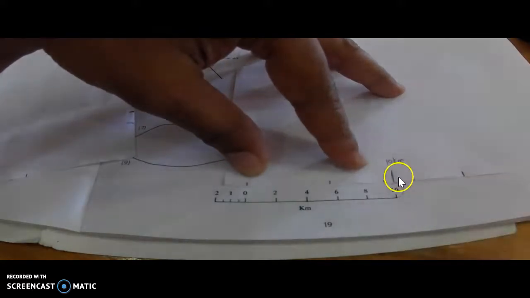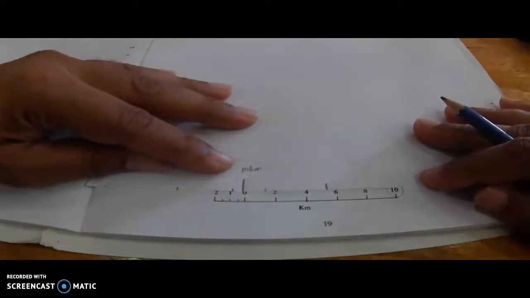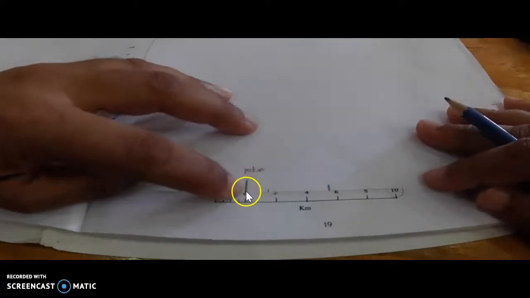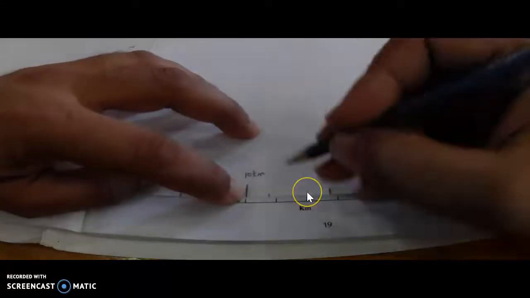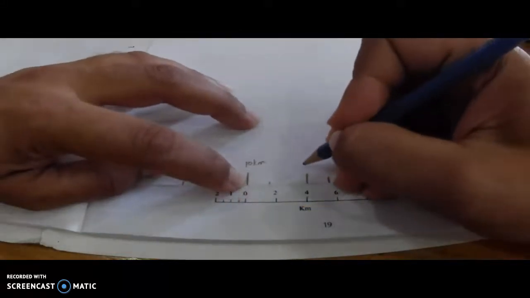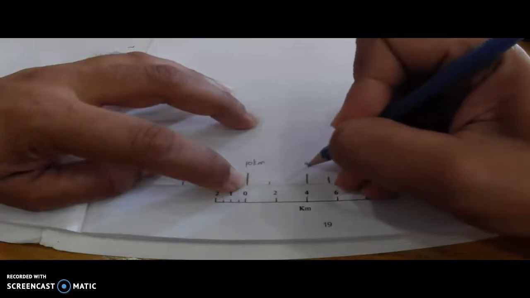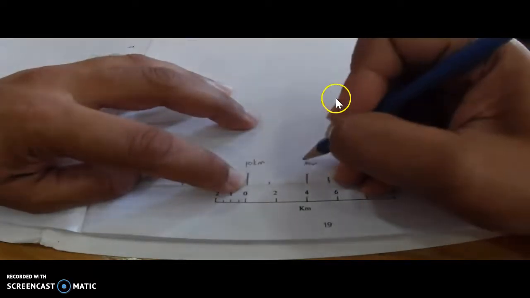We're going to put this now at the 0 again, and proceed forward. From this point, we get 4 additional kilometers. If it is 4 additional kilometers, that whole distance will be 14 kilometers in total. 10 and 4 is 14.